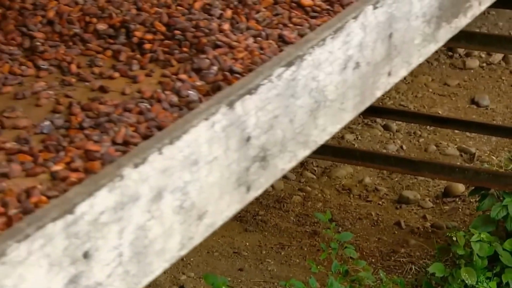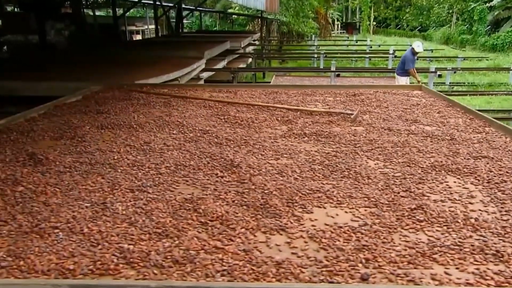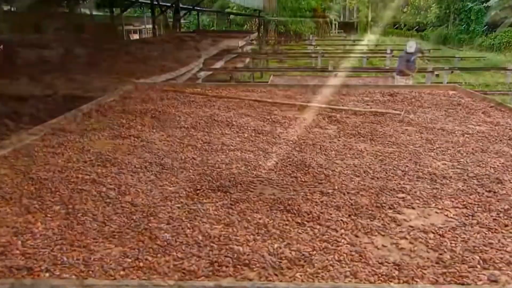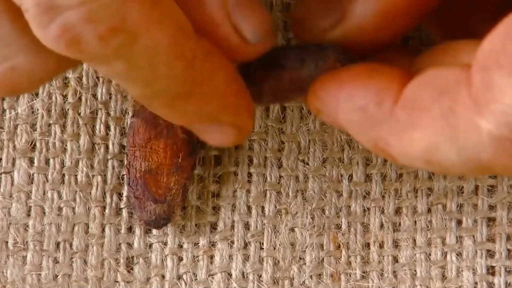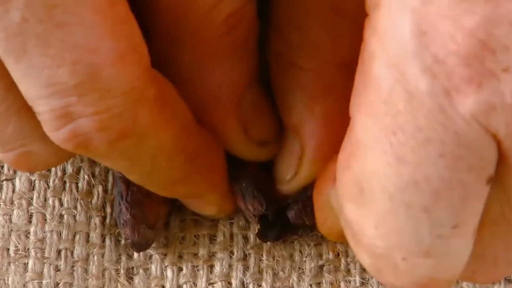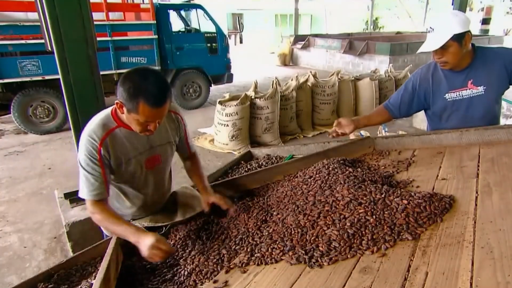This process allows the natural sugars in the beans to break down, enhancing the flavor and reducing bitterness. Following fermentation, the beans are spread out under the sun to dry, which helps to further develop the taste and reduce moisture content. Once dried, the beans are packaged and shipped to chocolate manufacturers worldwide.